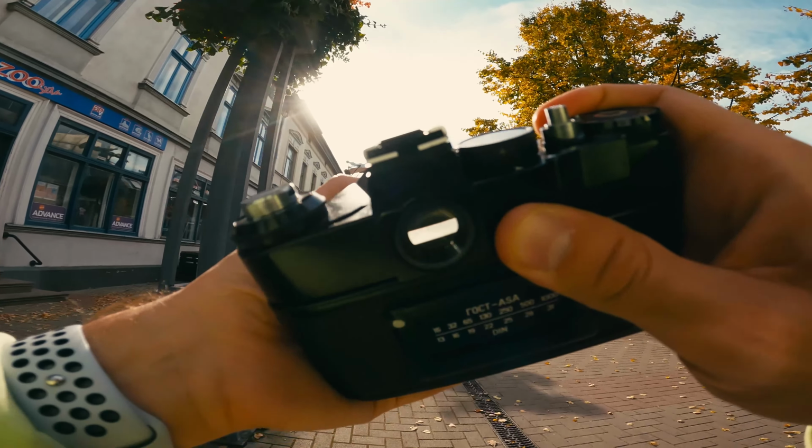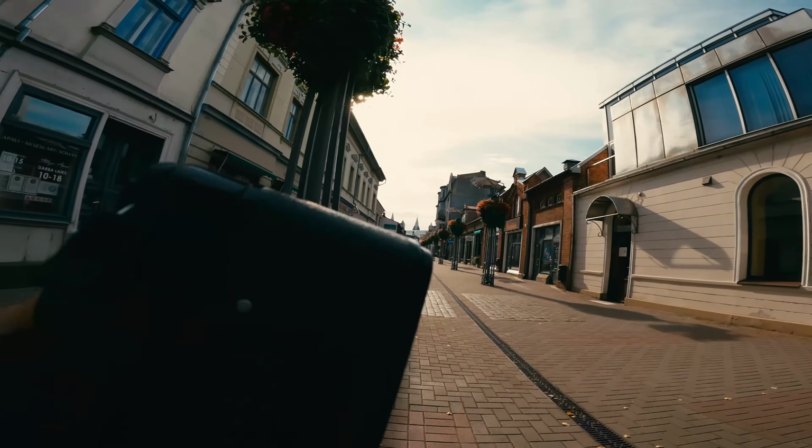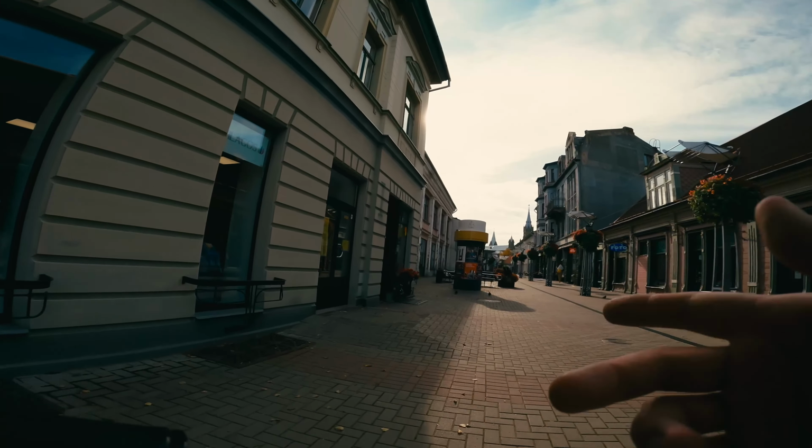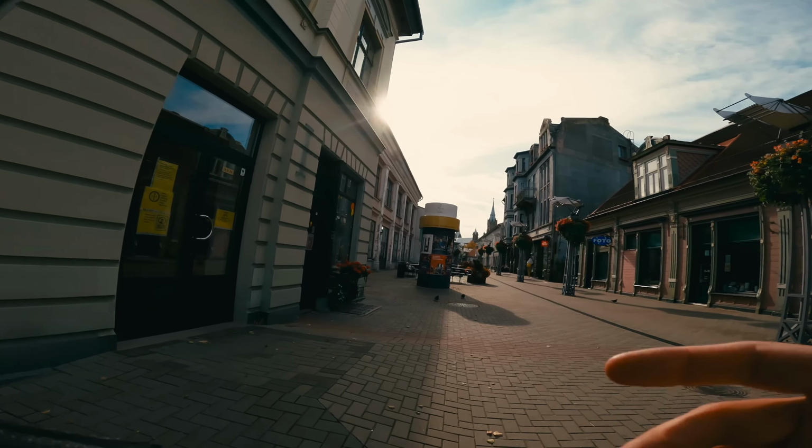Now this walking street. It's a pity there are not so many people to make a nice street photo. I think because it is Sunday right now, everything is closed.